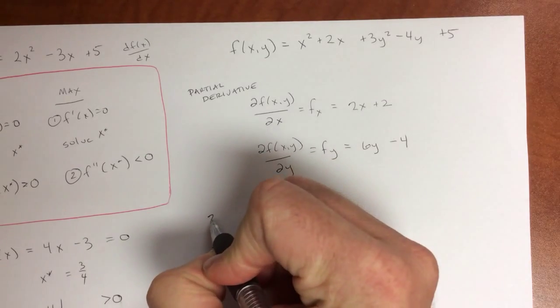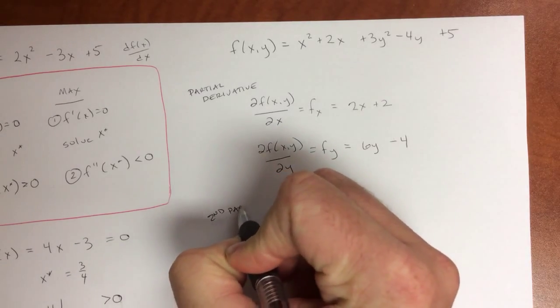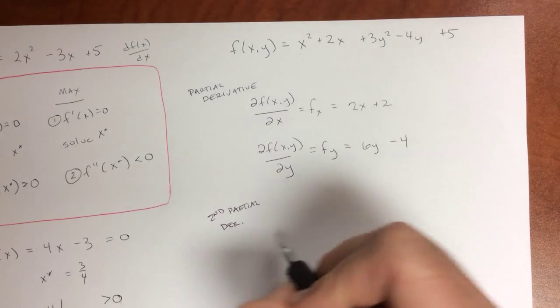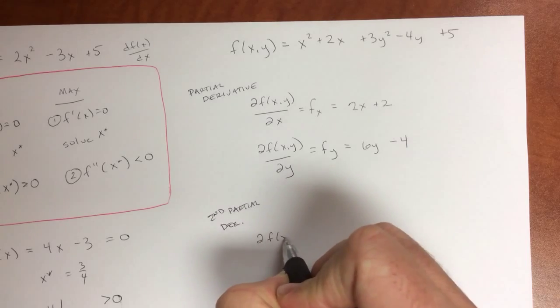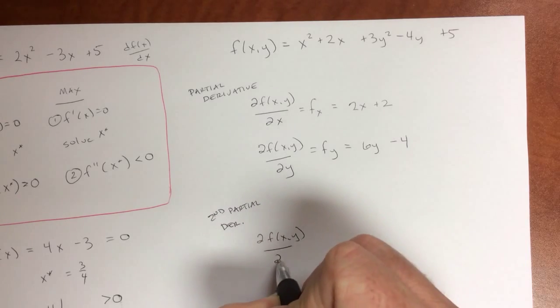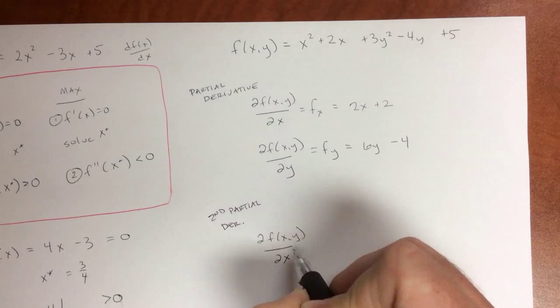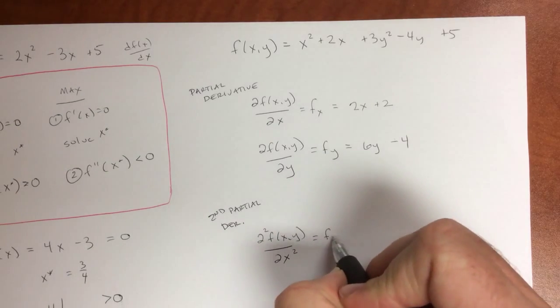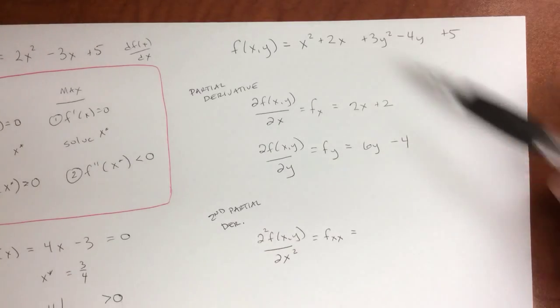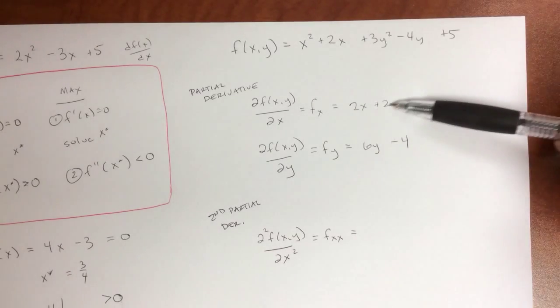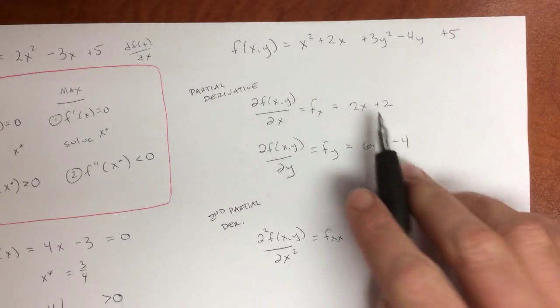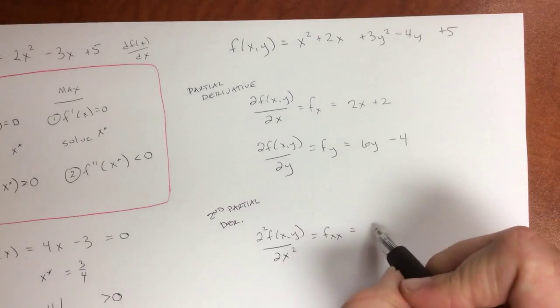Now we can also do second partial derivatives by simply doing the partial derivative with respect to x, and then we can just do that twice. Okay, and so we signify this as f sub xx. So that means we first take the derivative with respect to x, we get 2x plus 2, and then we take the derivative of this, just like we did previously, but treating x as the variable and y as the constant.